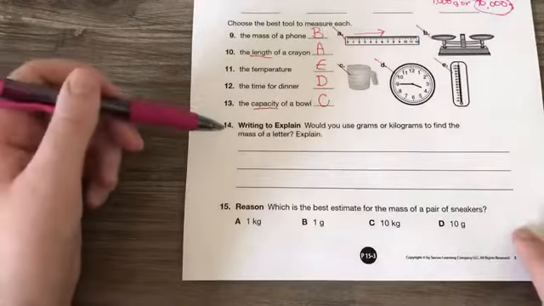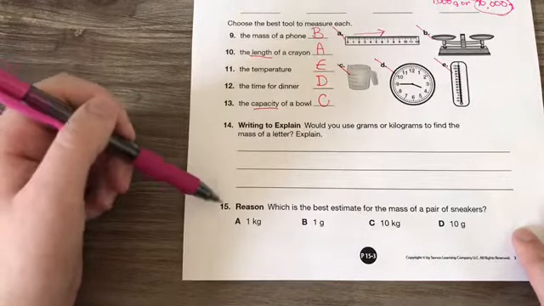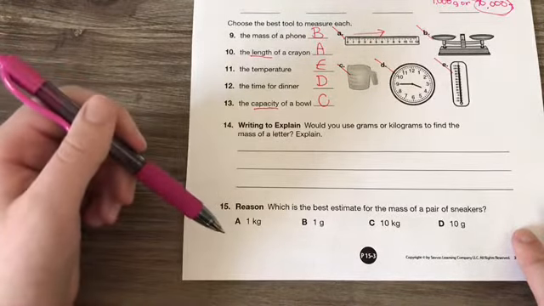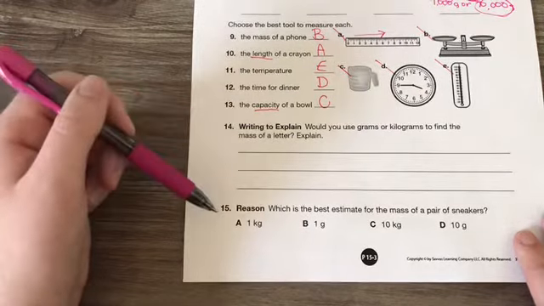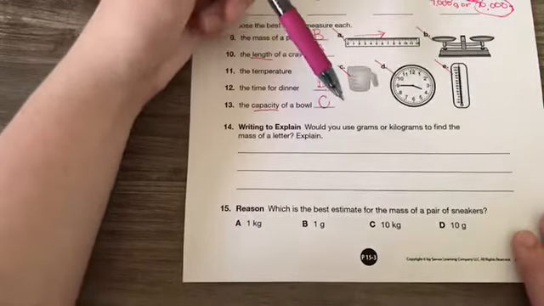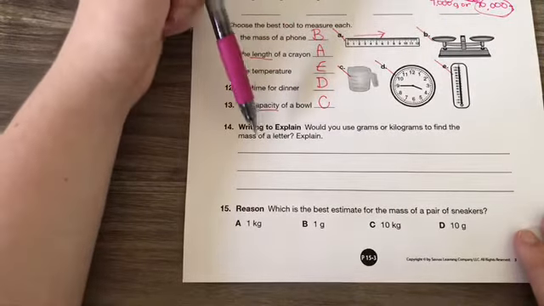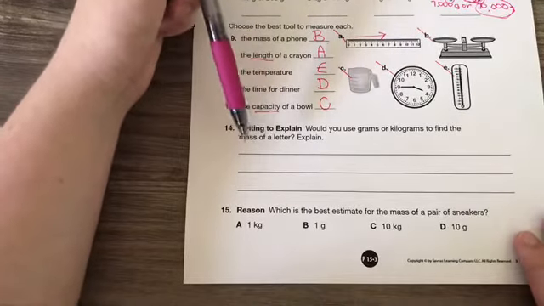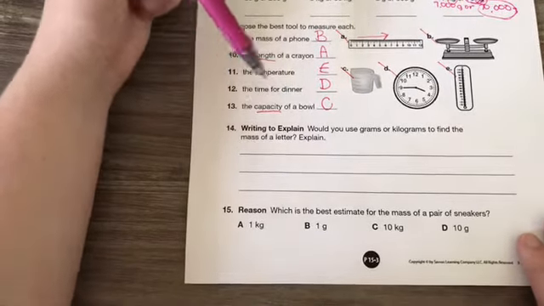And now looking at numbers 14 and 15, these are going to have you think a little bit deeper on our topic. So for number 14, it has you determine whether you would use grams or kilograms to find the mass of a letter. Now, remember what a letter is. That's something that you get in the mail.